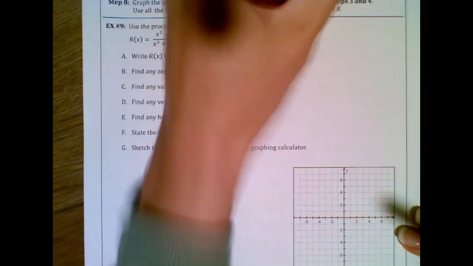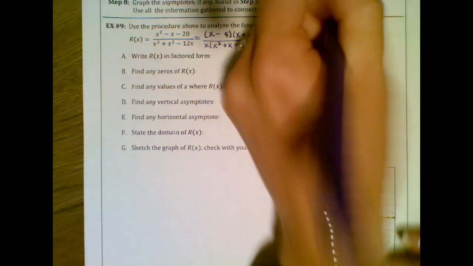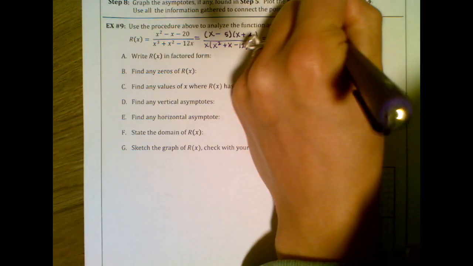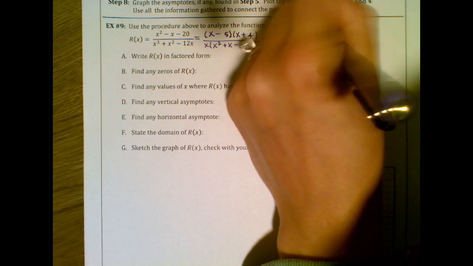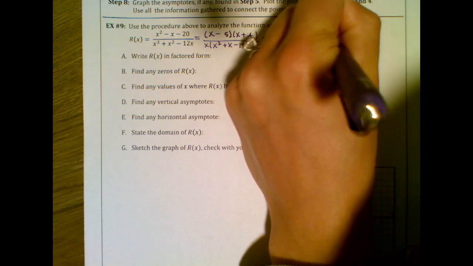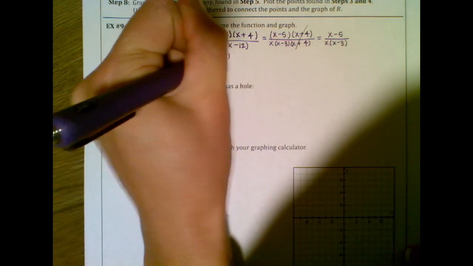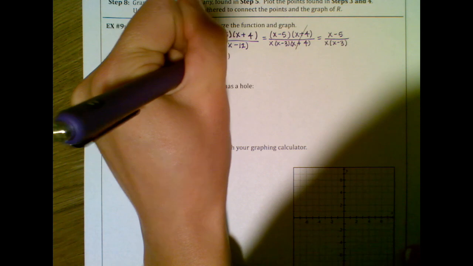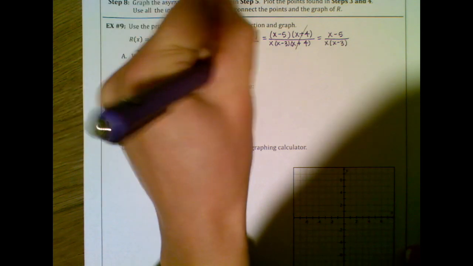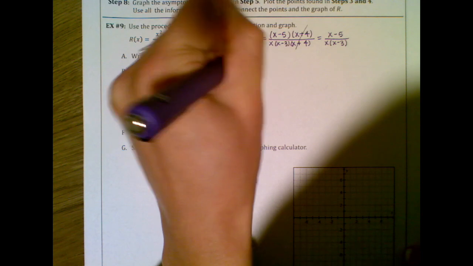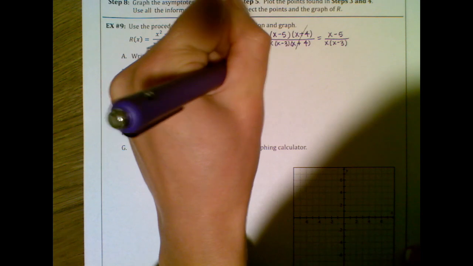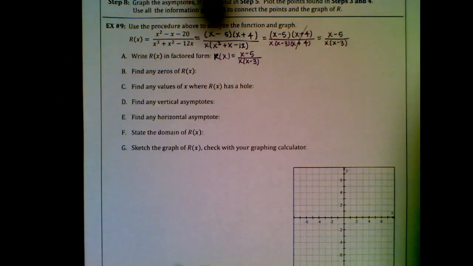And then the x plus 4's go away. So I get x minus 5 over x times x minus 3. So r of x in factored form is x minus 5 over x times x minus 3. All right, we good there?